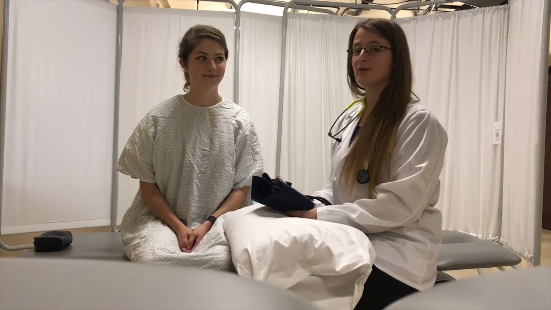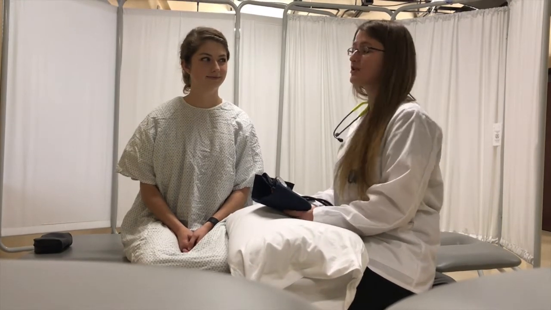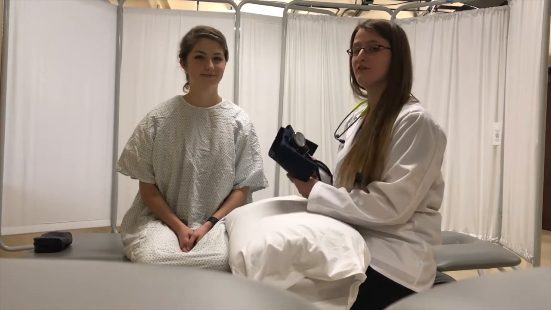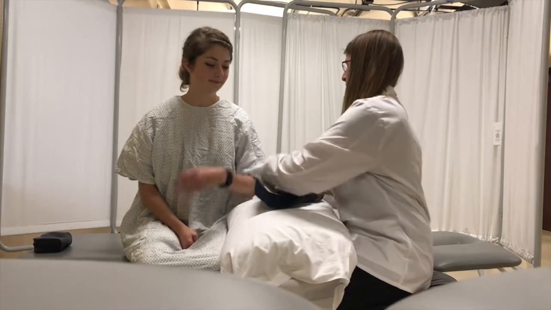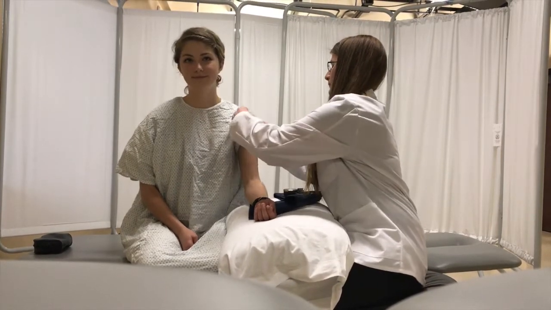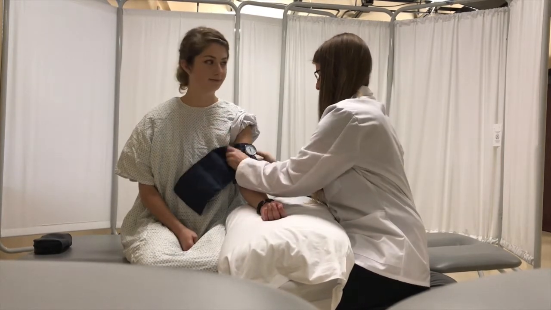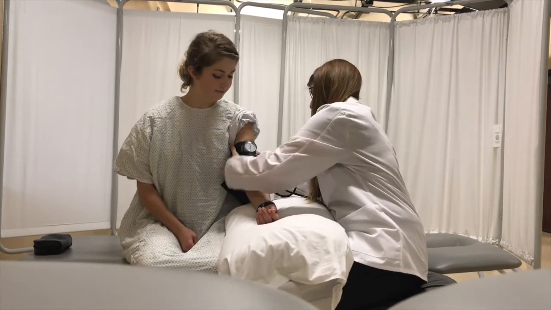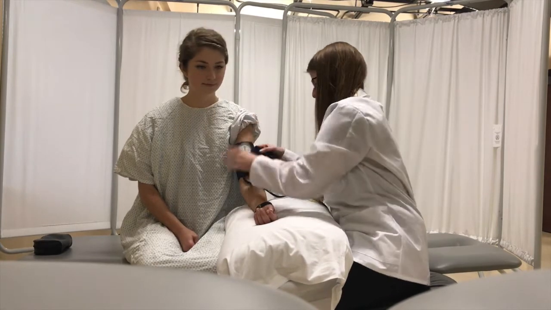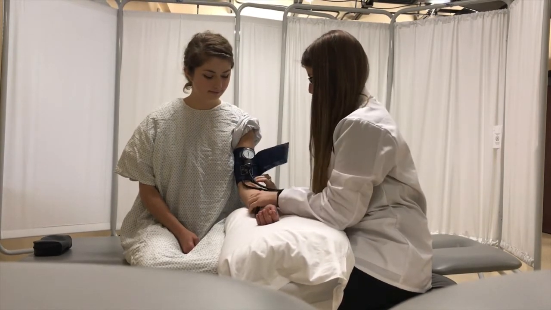Today I'm going to monitor my patient's vital signs to ensure her safety while we work together. First, her blood pressure. Normal blood pressure in adults ranges from 90/60 to 120/80. 140/90 is commonly considered the beginning value for hypertension. Remember, healthy older adults are more likely to have higher resting blood pressure.